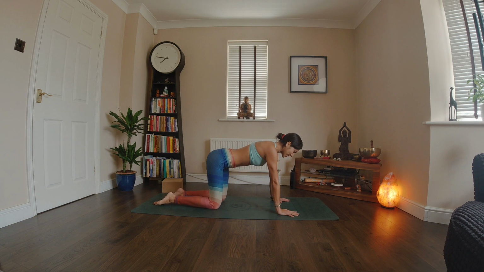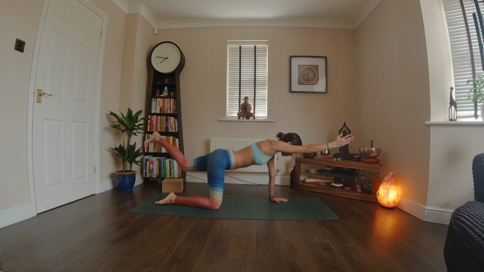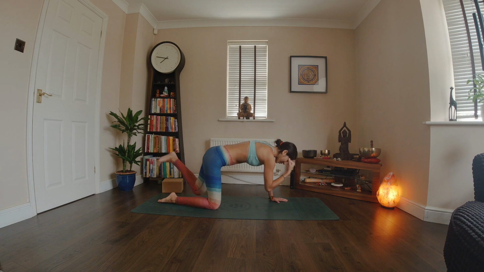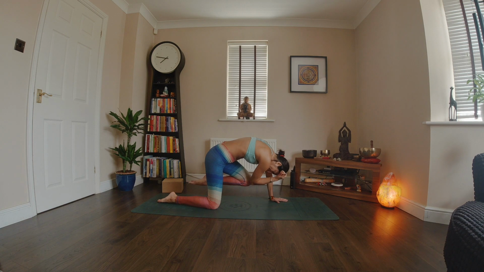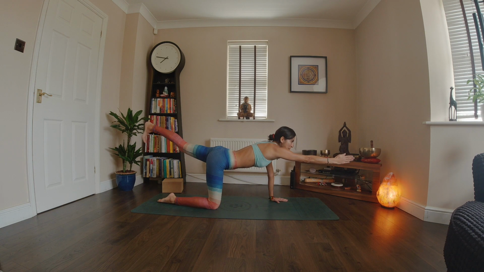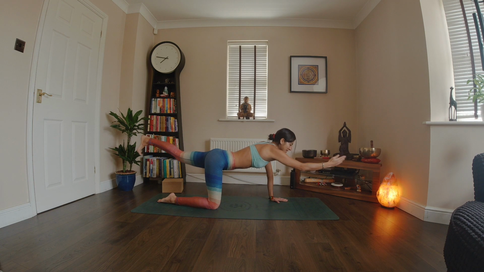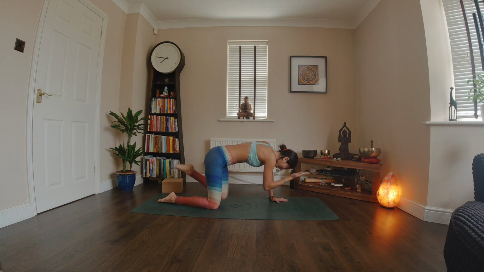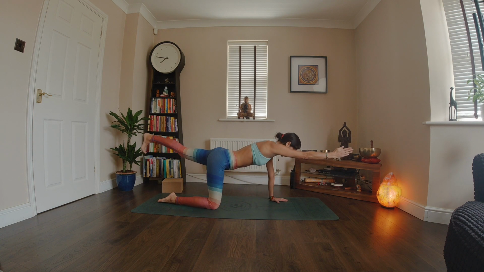Let's do the other side. As you inhale, extend your right arm and left leg back. Lengthen and reach away. As you exhale, quietly and really push the floor away from you. As you round, inhale to extend, reaching away, far, far back. And as you exhale, hug in. One more time, inhale, extend.